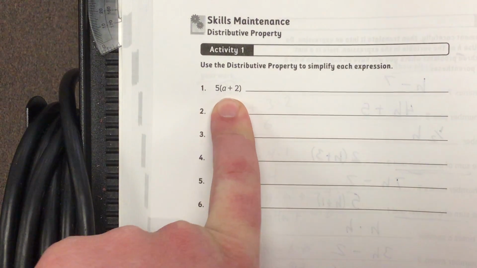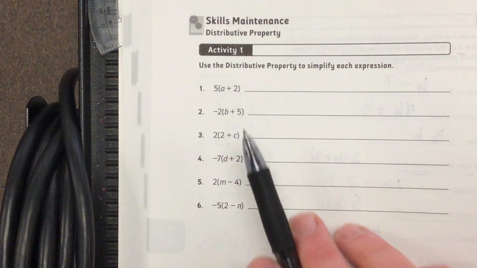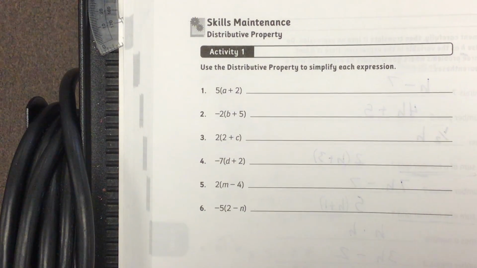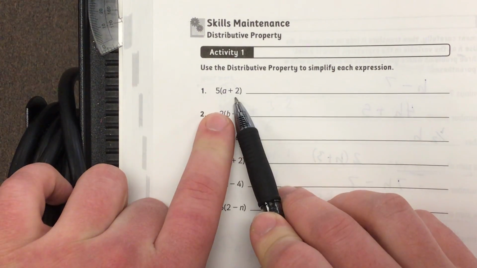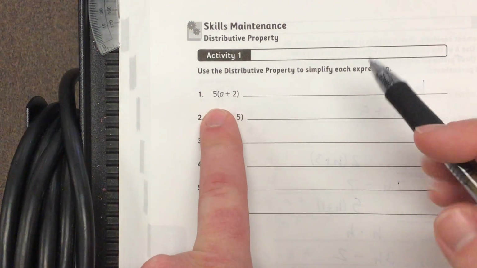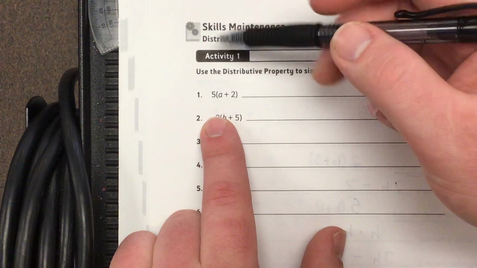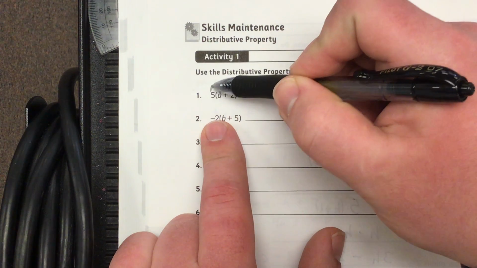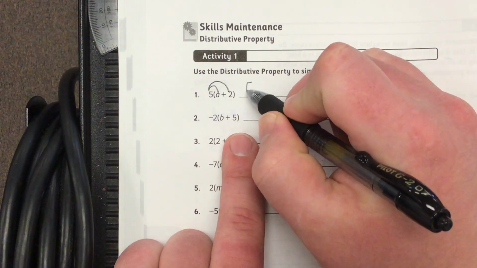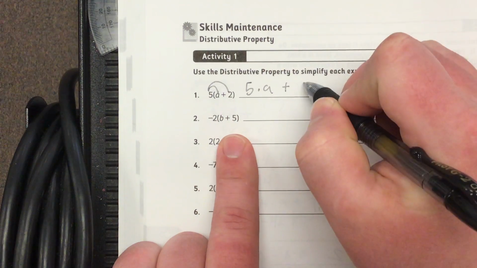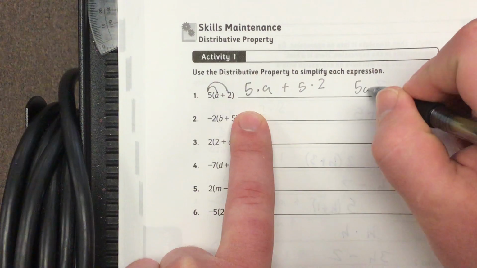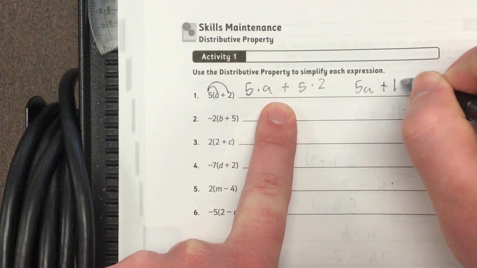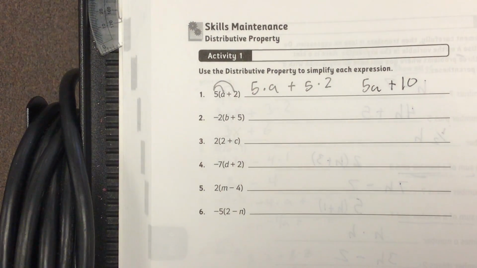All right. In 246, we're reviewing what we talked about yesterday, the distributive property. So let's do the first one together, and then you guys can do the last 5. How do we distribute again? You do 5 times A plus 5 times 2. What's 5 times A? 5A. What's 5 times 2? 10. So it's 5A plus 10. All right, so try those last 5.